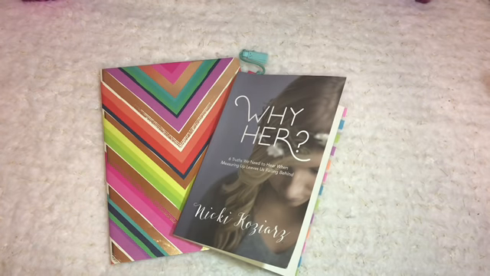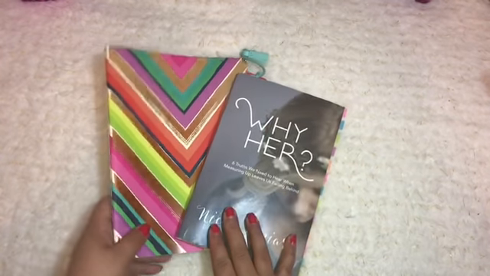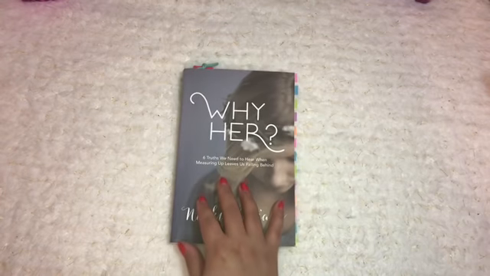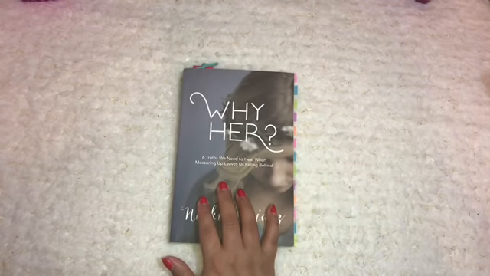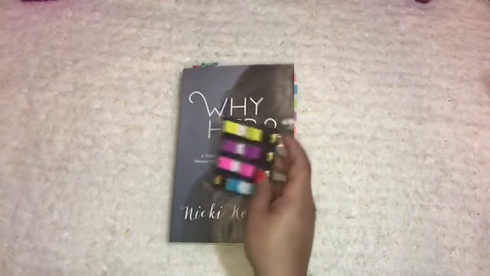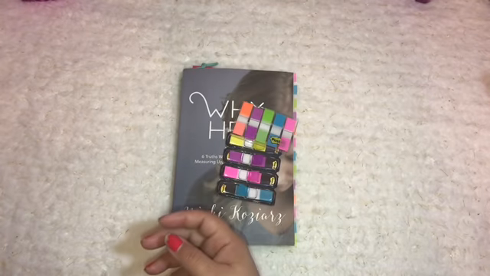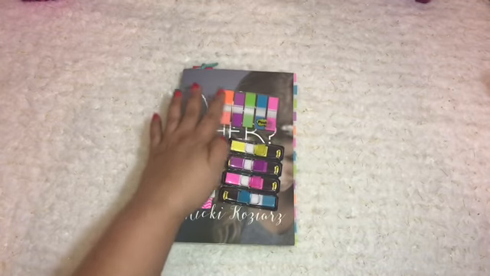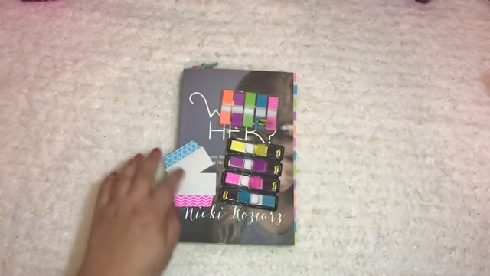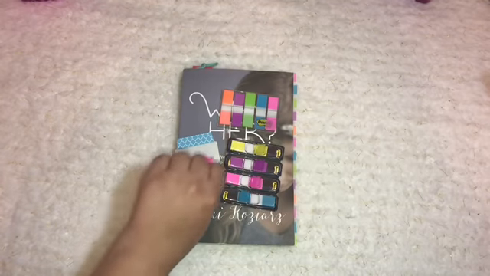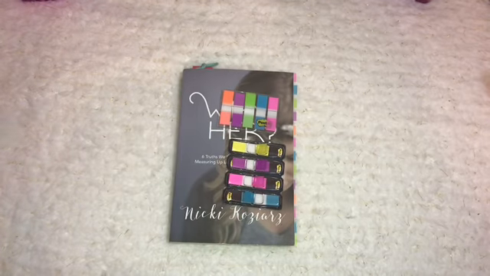To go ahead and get started, the first thing that I do, you guys, is of course I have my book, and I use tabs. So here in my little compartment, I have different little tabs. You have different size tabs that you can use. These I got from Walmart. You can get them at Walgreens, CVS, anything like that. And these I got from Office Depot.